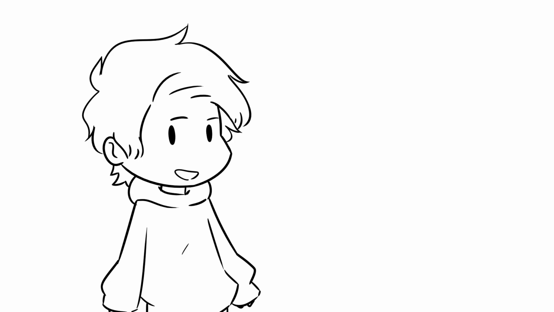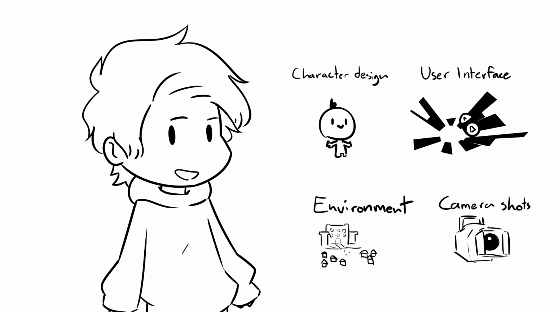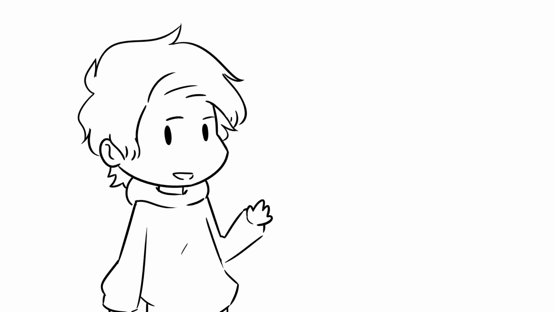Of course, that is what's being viewed by the player. It's a combination of the camera angle, the characters, and where they are relative to everything else, the environment, and the user interface, or UI. Let's start with the camera.